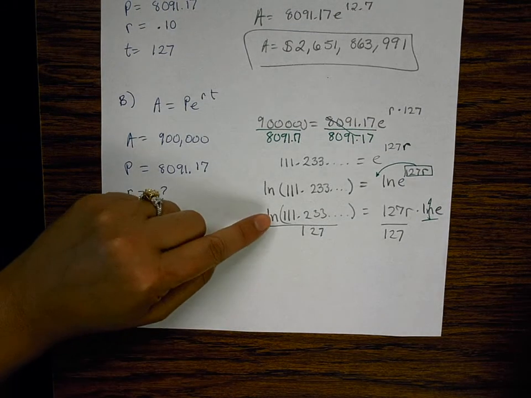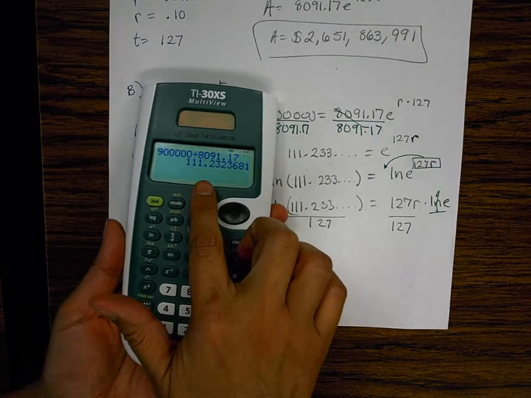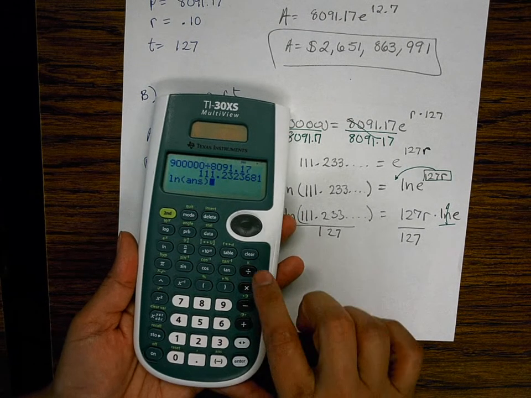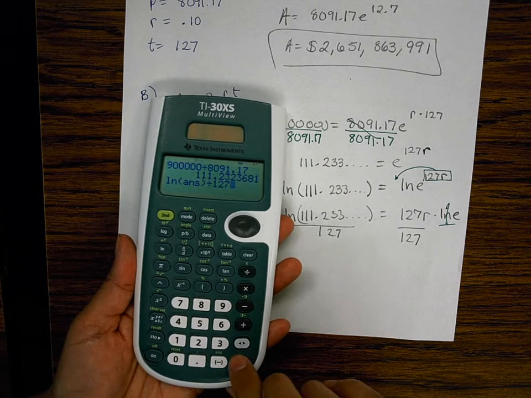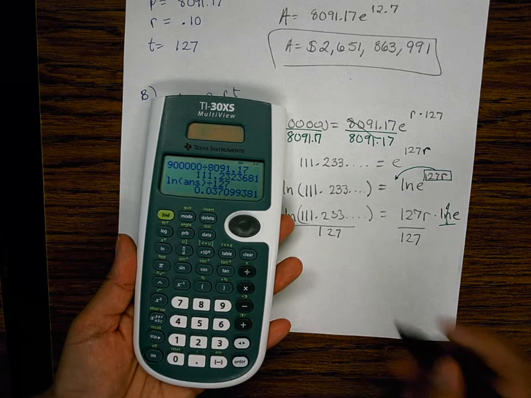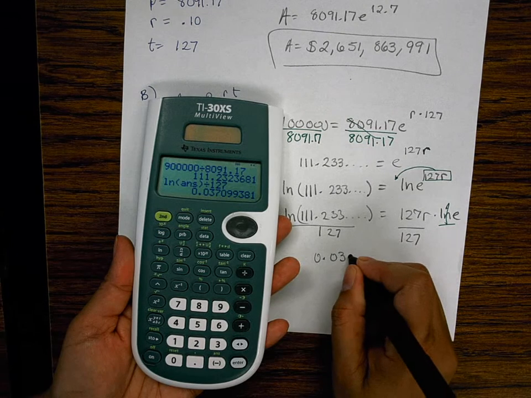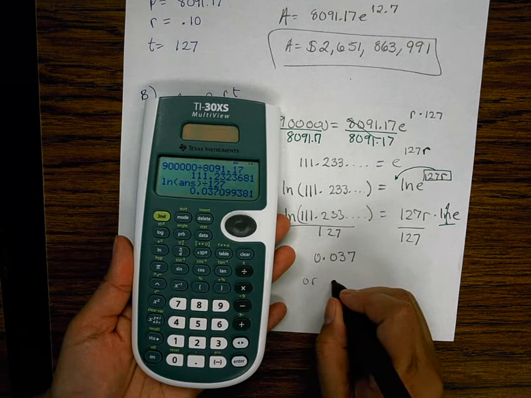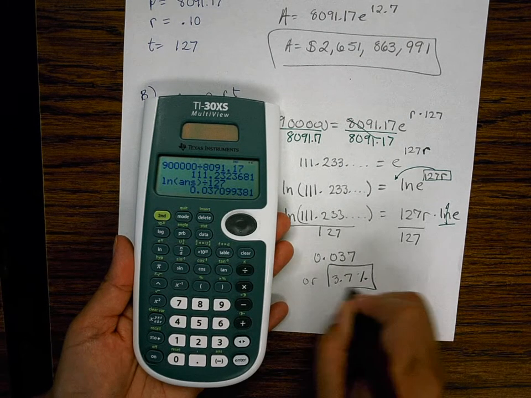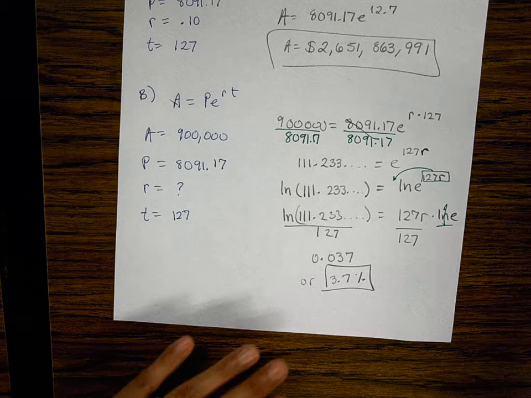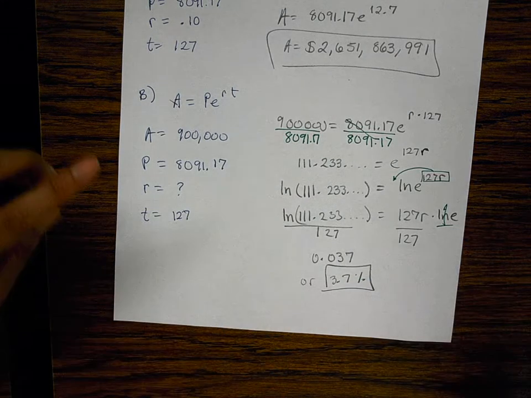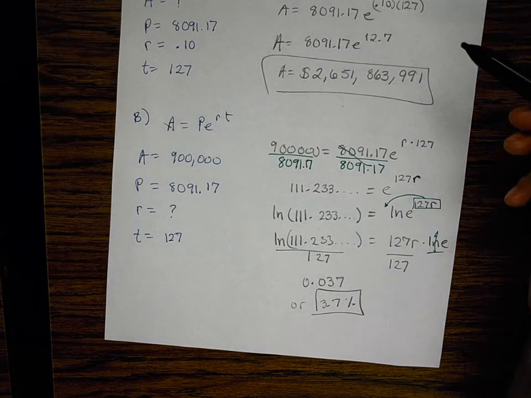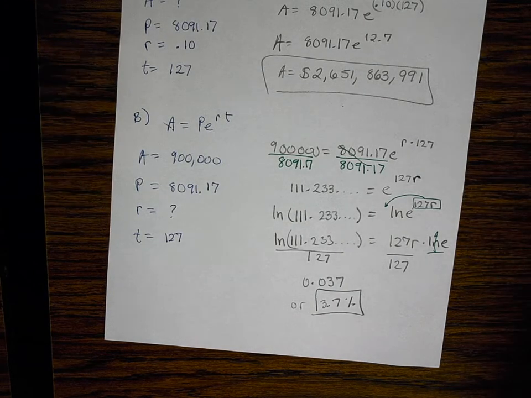ln of that number that I still have in my calculator, there it is right there. So ln, second answer, close parentheses, divided by 127 equals 0.037 or 3.7%. I'm going to write it like that because that's usually how they give an interest rate. So they were asking for 3.7% where the government was paying it with 10%. Big difference. Close to $1 million versus $2 billion that they ended up with instead.